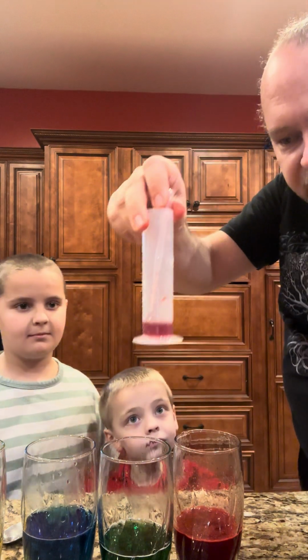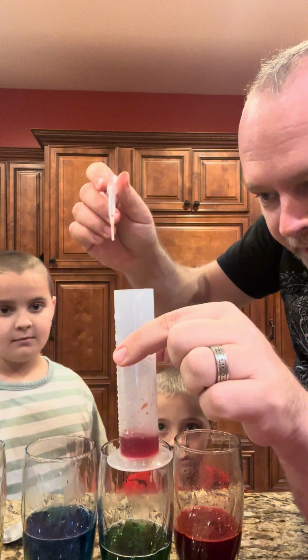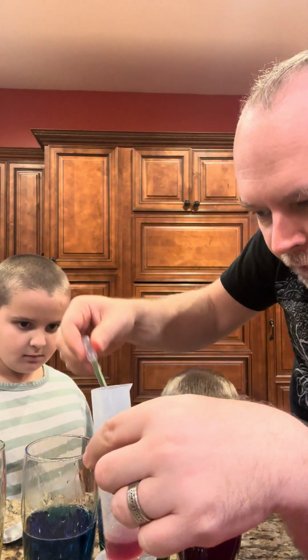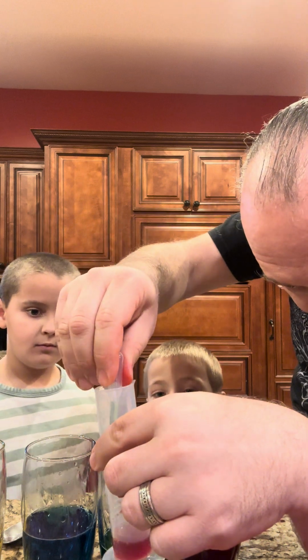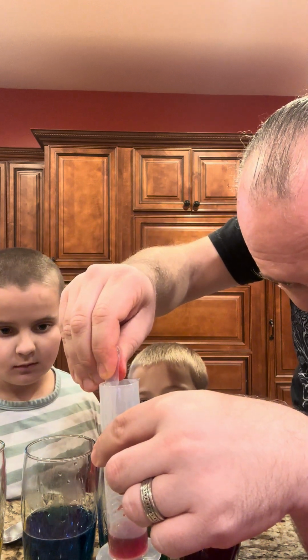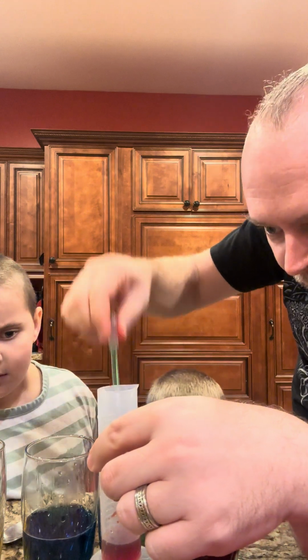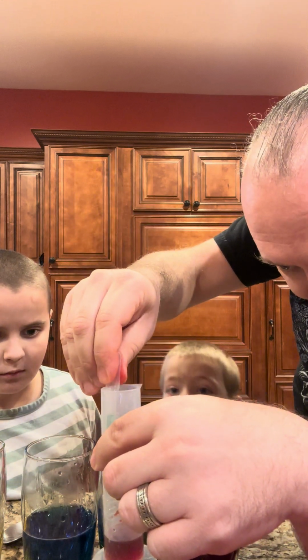And in this case, red will be at the bottom. And then we will do green. When you're adding, it's important not to make very much motion so that it doesn't want to mix, because there's nothing separating these.